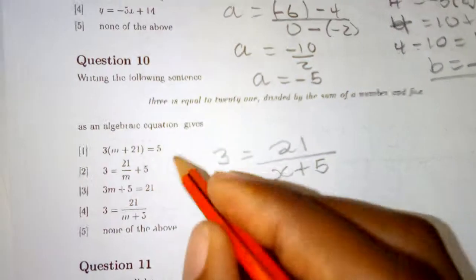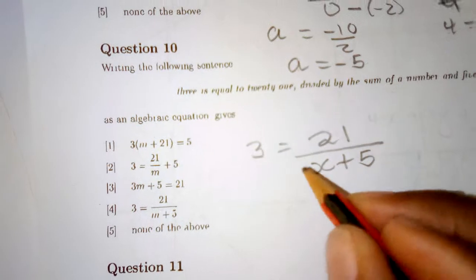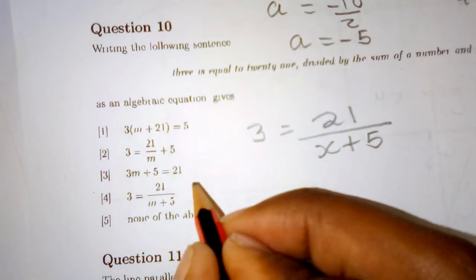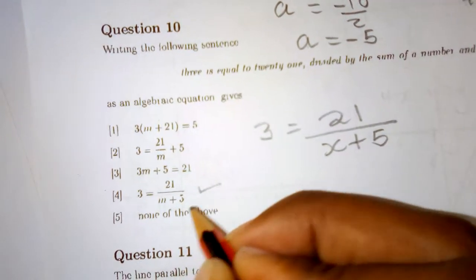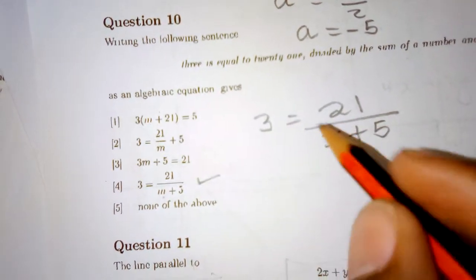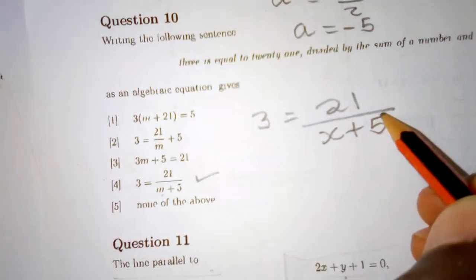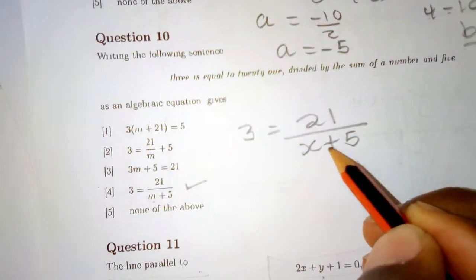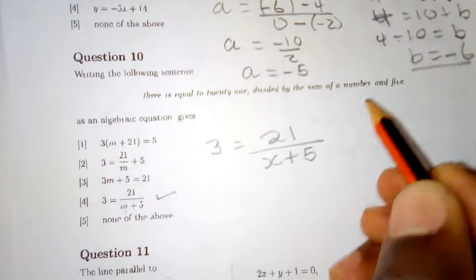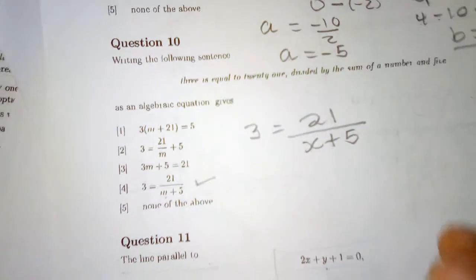So which one will be correct? And it's unfortunate our number here they were using m, so it means option number 4 is correct. So instead of saying x we'll put 5. So it's 3 is equals to 21 divided by sum of a number, it's x plus and 5. So this is how you do it. So option 3 will be your answer here.